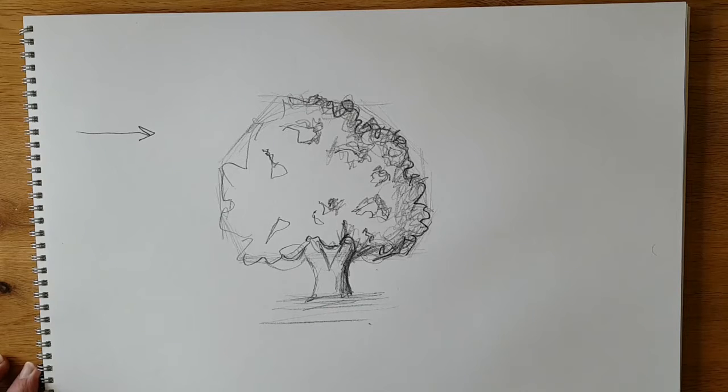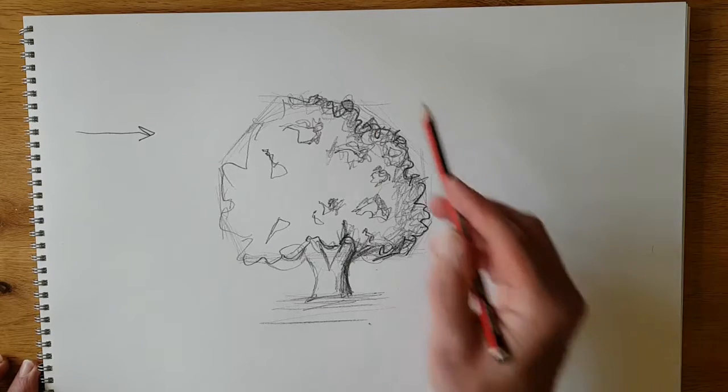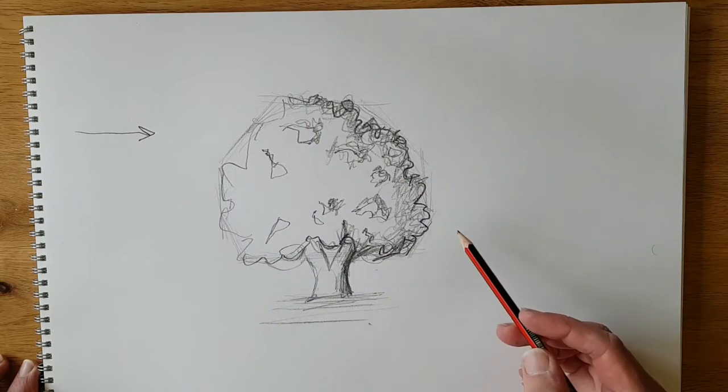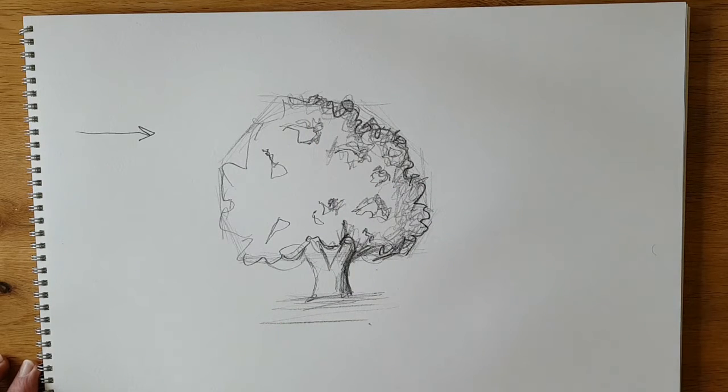But if you don't, then please use the internet, look at the images on the internet, or just use your imagination. So that's an example of a broadleaf tree. I'm now going to do a number of other tree drawings, different types of tree drawing, but I'm not going to talk through them. I'll speed the film up a little bit so that I don't go on forever.